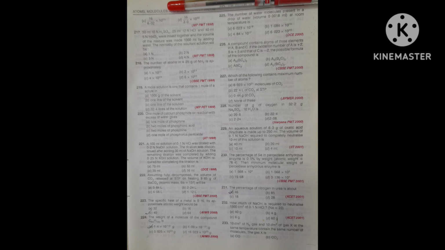A3(BC4)2. Here, the question has given that the oxidation number of A is +2.